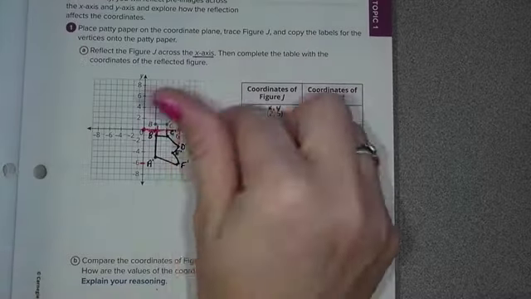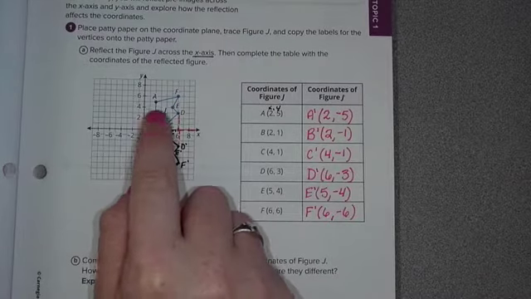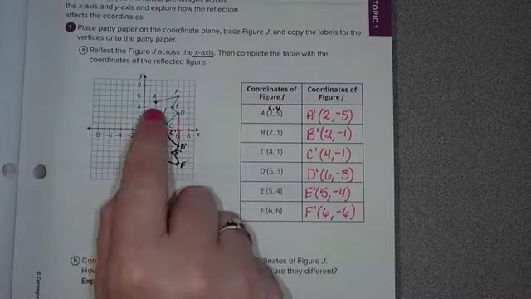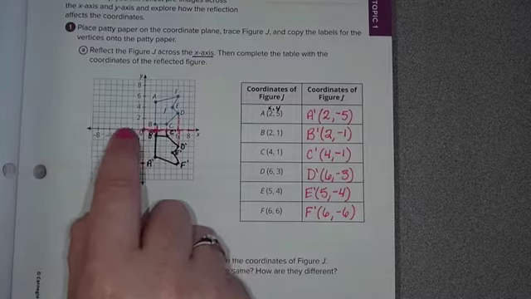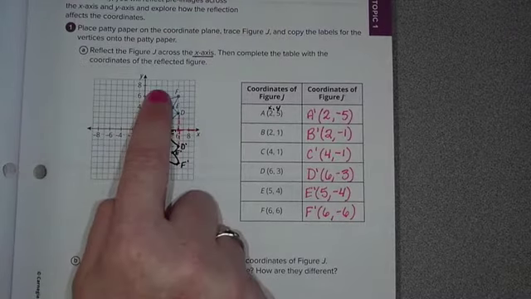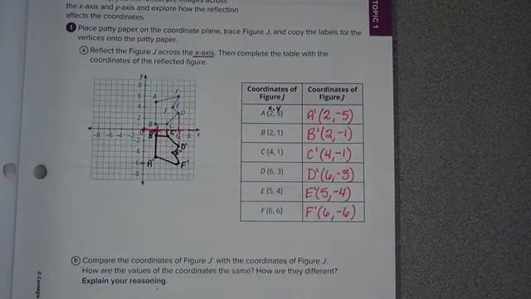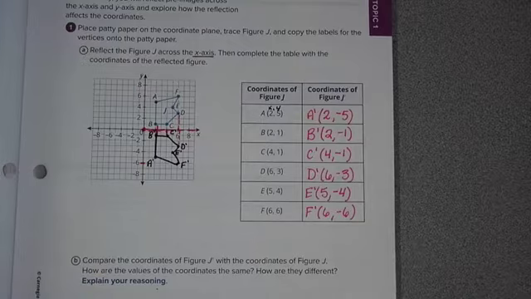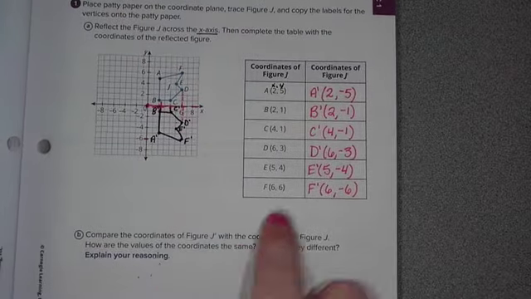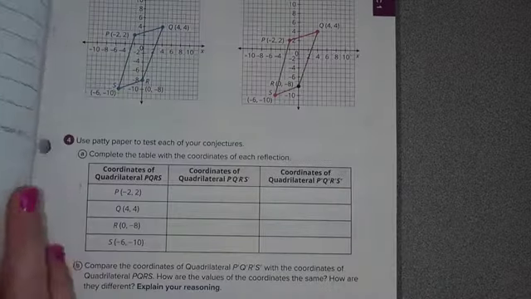You have to think about that because that always confuses students. It's flipping over the x-axis, so the x value is not going to change because it didn't change if it was right or left. All it changed was if it was down instead of up. Okay, so that's page 47, and this is just what we just talked about, comparing them. The y value changed to negative.